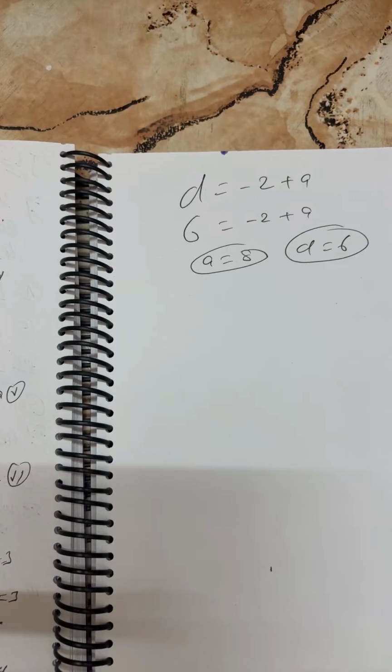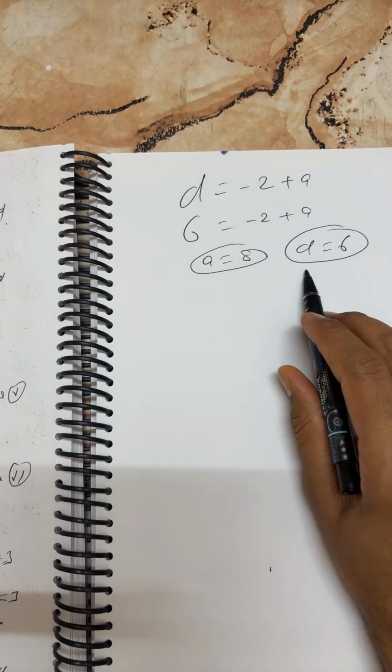Everything we did correct. Still, why are we not getting the answer? Okay, we can solve further. We got A and D. C and B we have to find further. So A and D we have here.